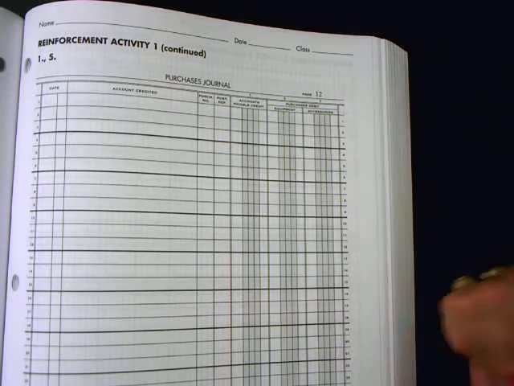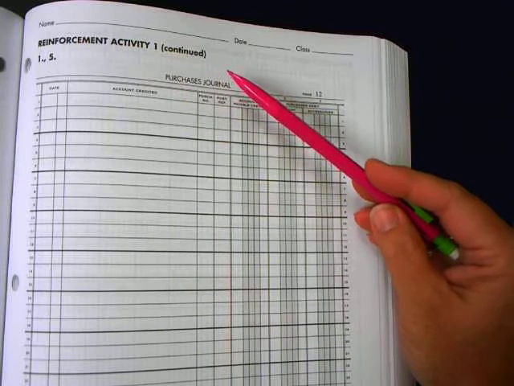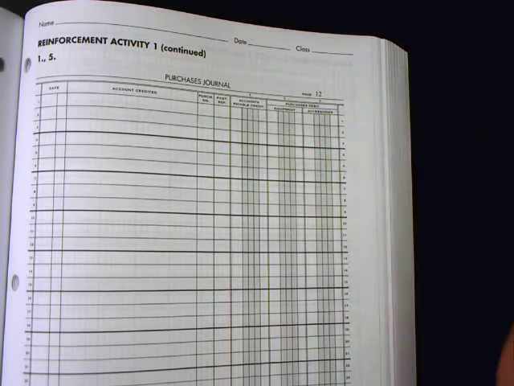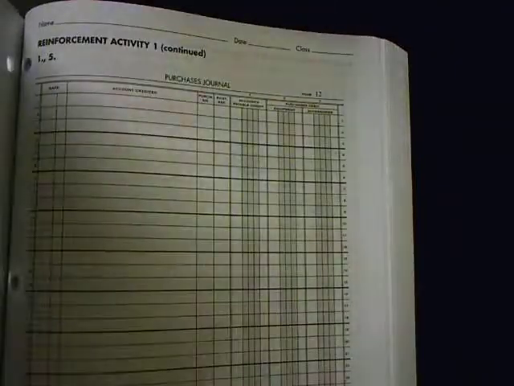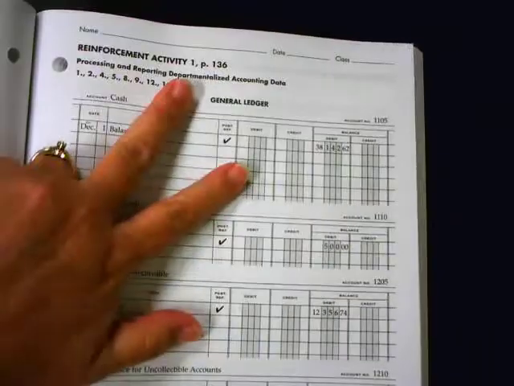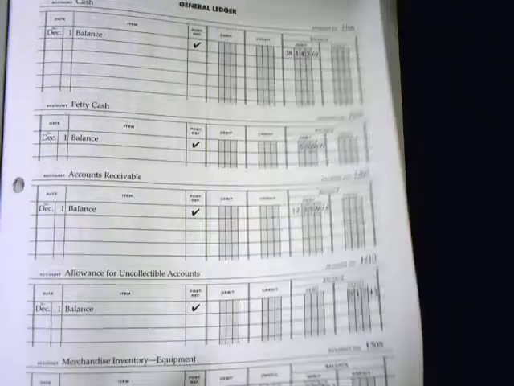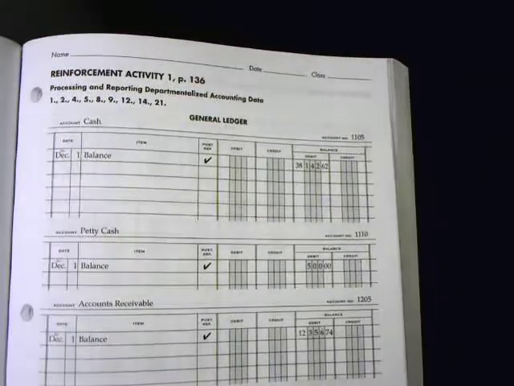In your working papers, we are working with Reinforcement Activity 1. It actually starts with the ledgers a little bit further back. Okay, page 187. You can see that. There we go, 187 in your book.